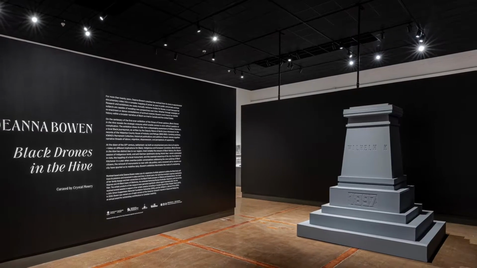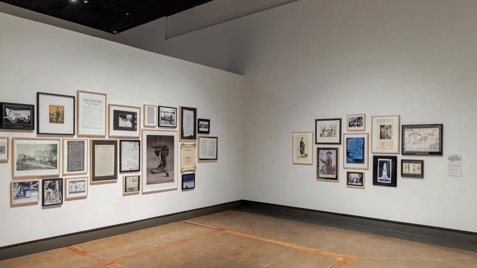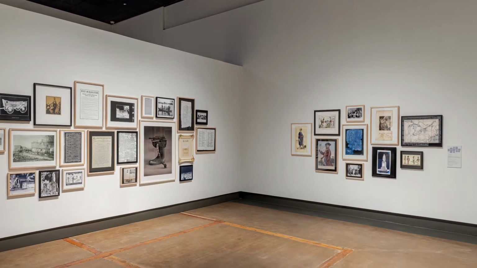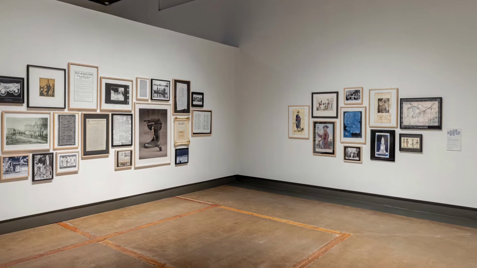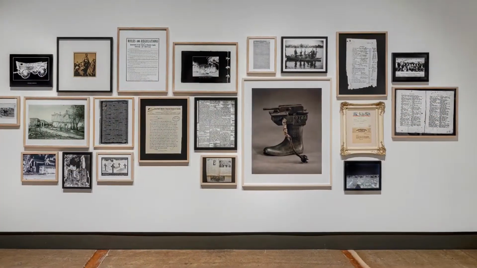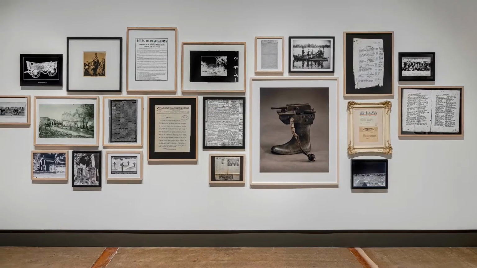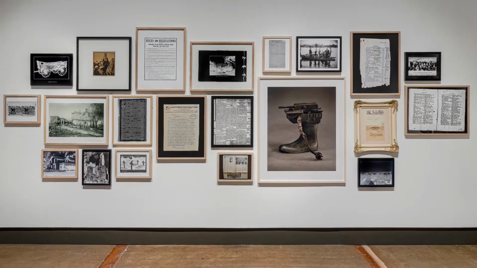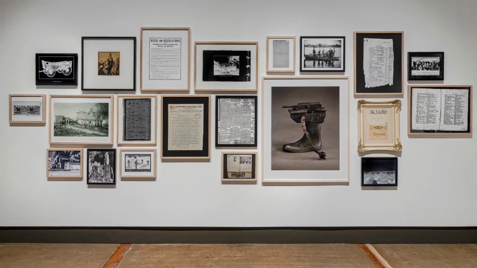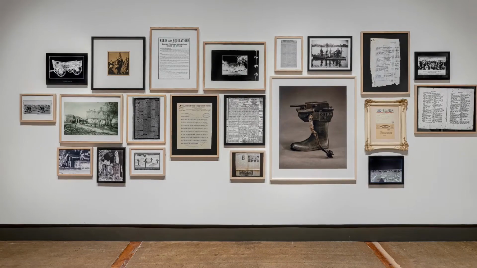Bowen's constellations are groupings of photographs, documents, and other archival materials that, when seen together, create meaning and tell stories. Black Drones in the Hive tell stories about racial discrimination, and the Berlin constellation specifically illustrates the history of racism in our region. More importantly, though, Bowen's work explores her own family history and introduces us to the important stories of Black and Indigenous peoples whose stories have been silenced throughout history.